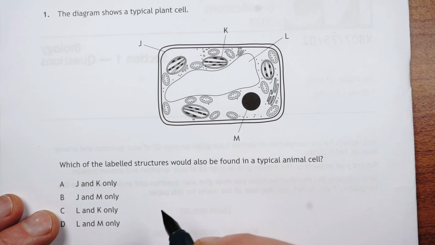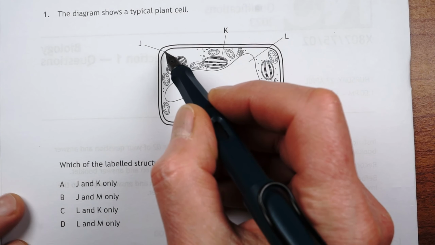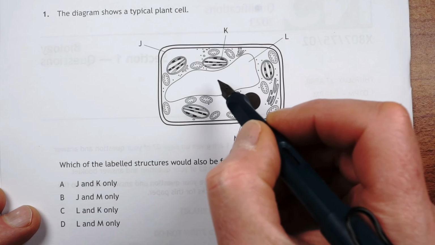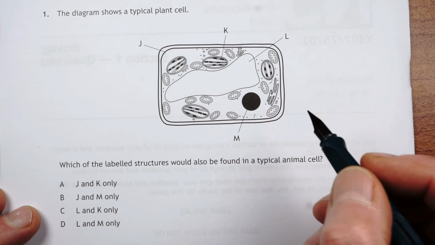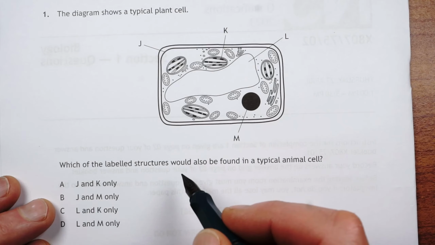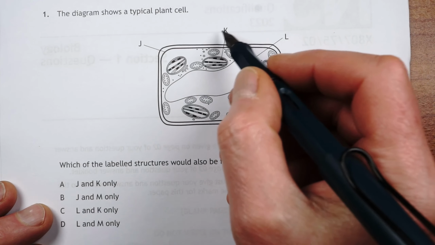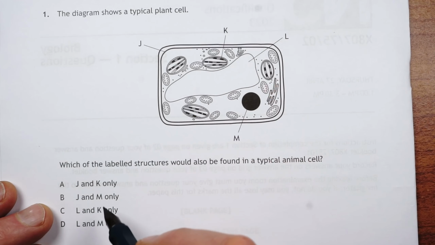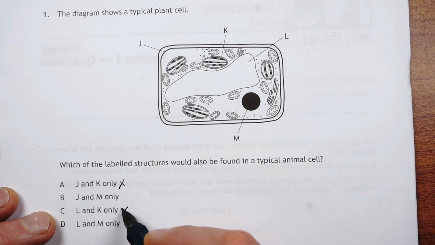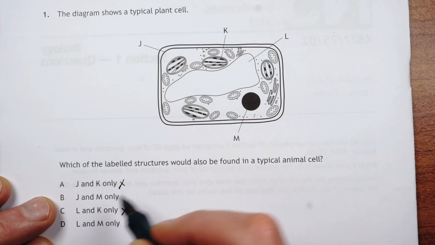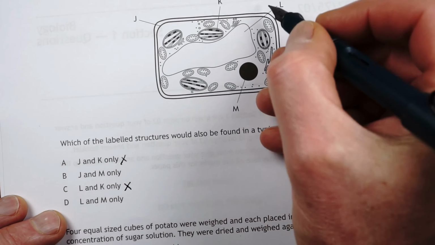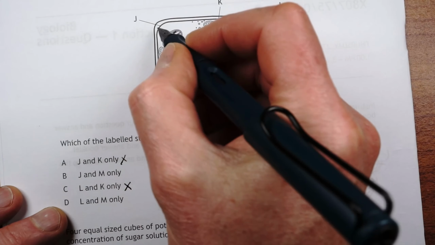Well, we definitely have a cell membrane in an animal cell and a nucleus. We won't have a chloroplast. And we won't have a large central vacuole, although we might have some small vacuoles. So I'm going to go for M and J. Let's see. Well, we can definitely eliminate anything that's got K attached to it because that's a chloroplast. Definitely not there. So it's definitely not A. And it's definitely not C. J and M only. J and M sounds like cell membrane, and L and M only. Definitely not, because if that's a cell membrane.